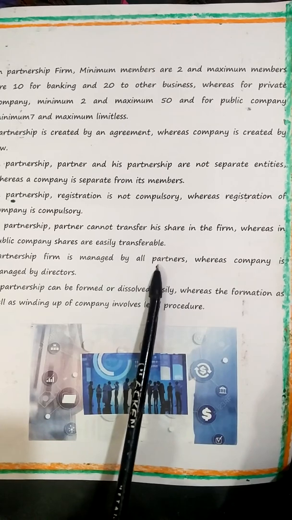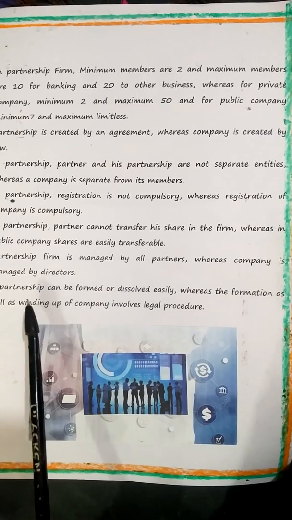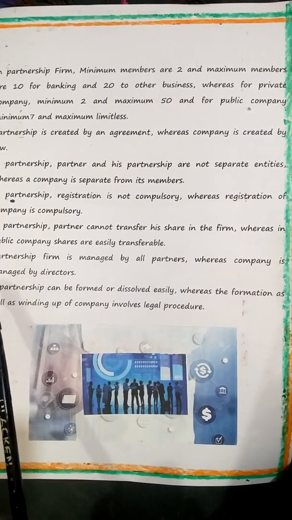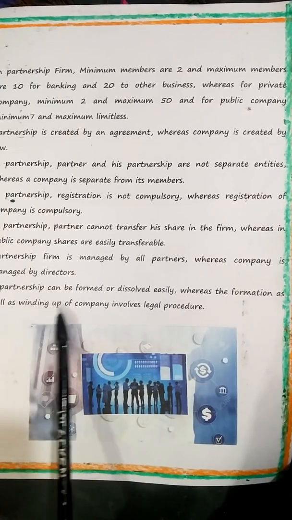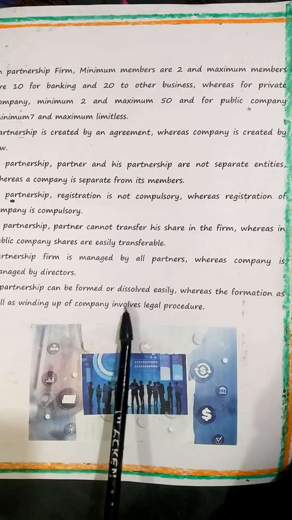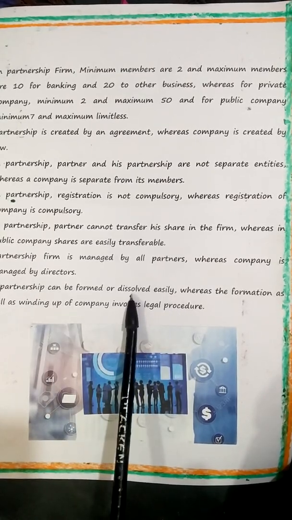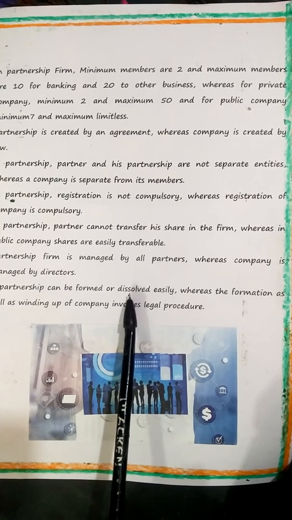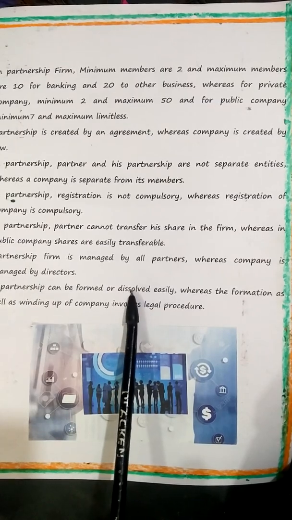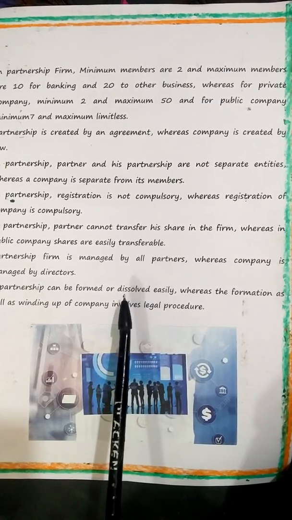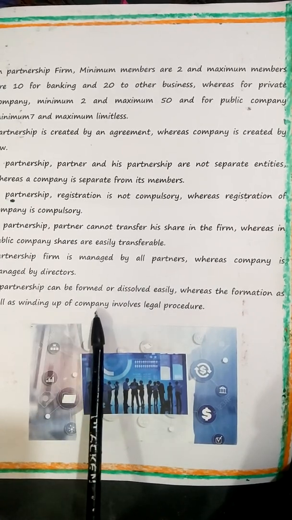Partnership firm is managed by all partners, whereas a company is managed by directors. I told you there's a difference between owners and managers in a company, whereas in partnership, it's all one and the same. Partnership can be formed or dissolved easily, whereas the formation as well as winding up, meaning closing down, end of the company, involves legal procedure. You cannot close down the company as you like. So what is the meaning of dissolving? Dissolving is nothing but closing down, ending the company, liquidating or winding up. So closing down, ending, liquidating, winding up of the company means dissolution. It can be done easily in partnership, but it cannot be easily done in the case of a company.